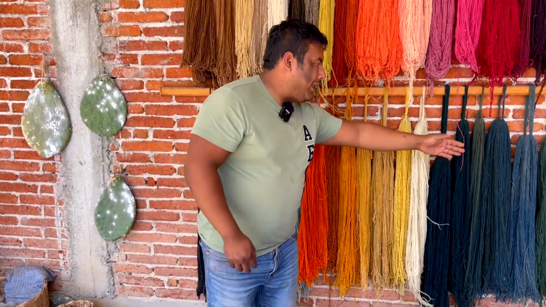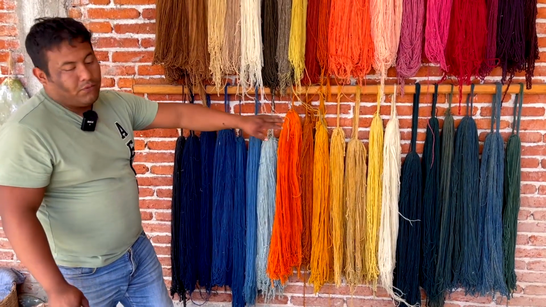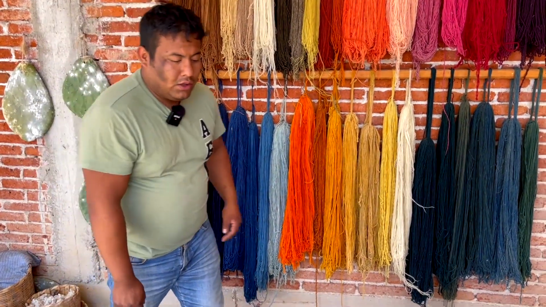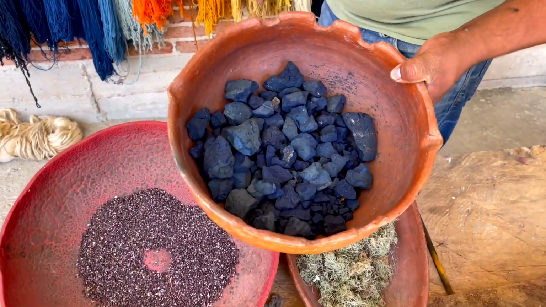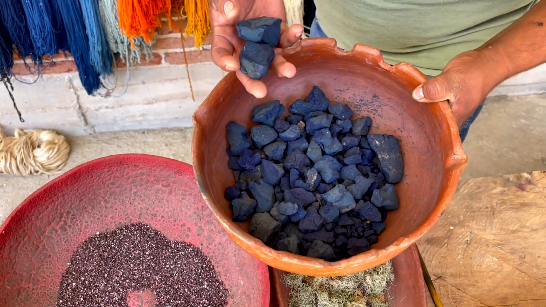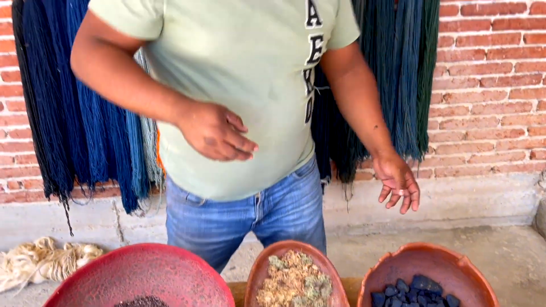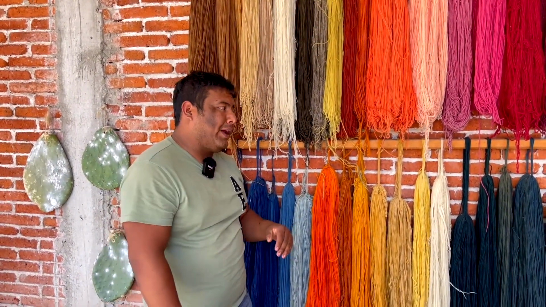For example, to make the green colors, we mix the yellow colors from marigold and cheragam with the blues from indigo. So indigo is this one, and it is one of the really interesting pigments, a dry pigment, from a bush. This has a really long process because it comes from big bushes that grow in the Isthmus of Tehuantepec.